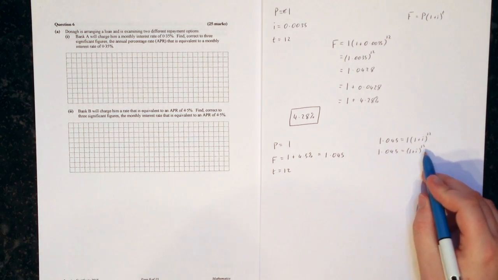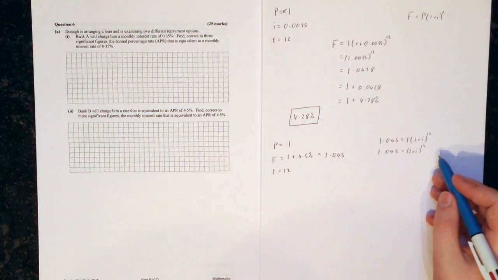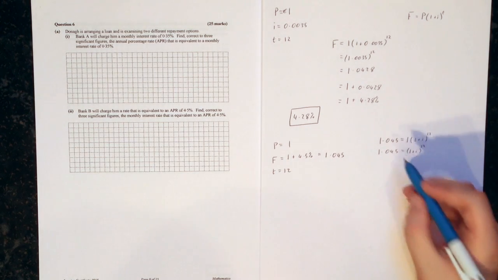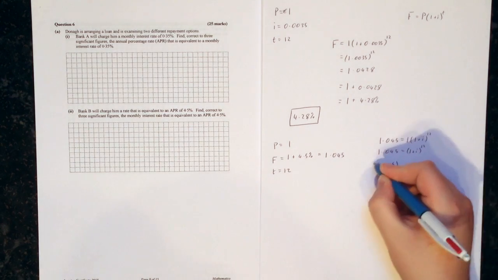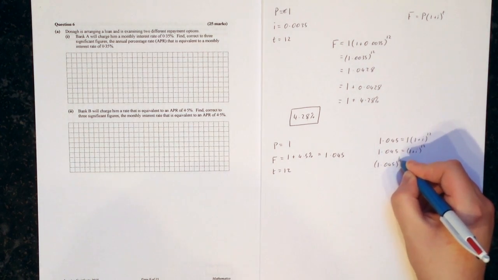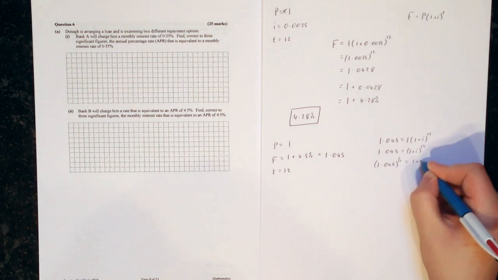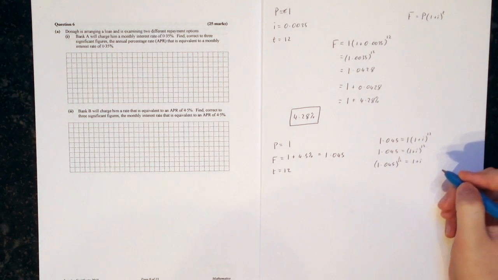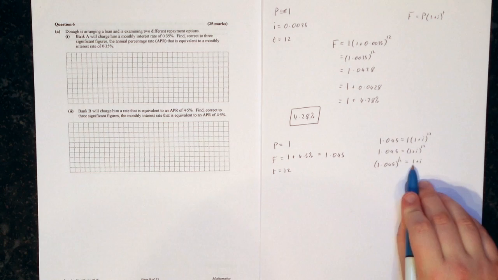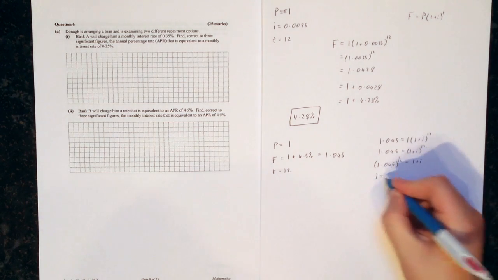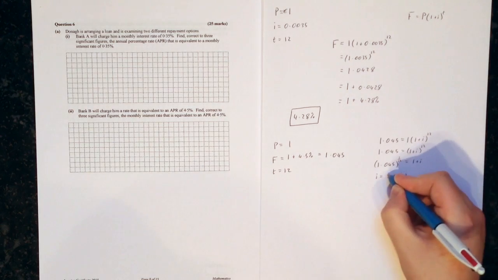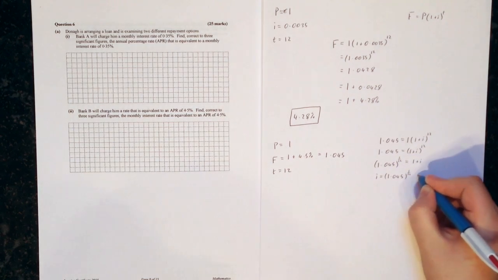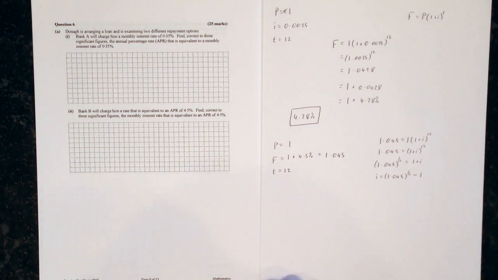Then we take the 12th root of both sides, or equivalently, we raise both sides to the power of 1 over 12, and we get 1.045 to the power of 1 over 12 is equal to 1 plus I. We then subtract 1 from both sides to get that I is equal to 1.045 to the power of 1 over 12 minus 1.